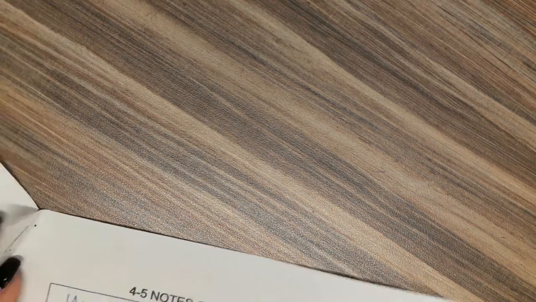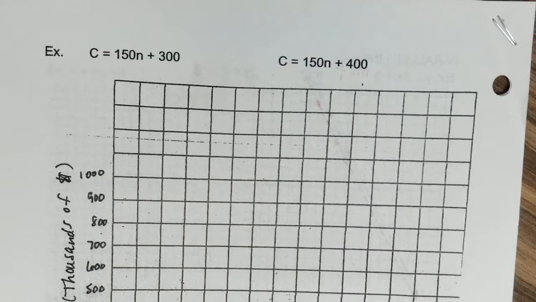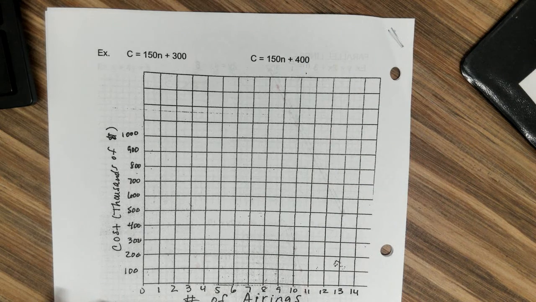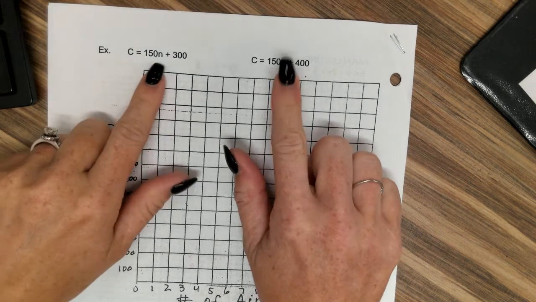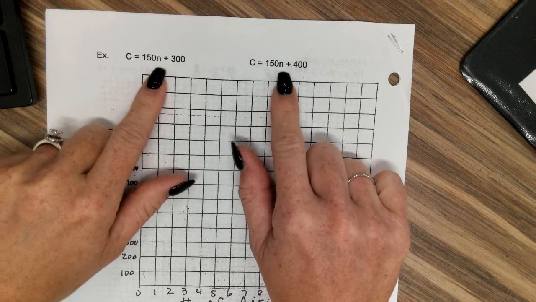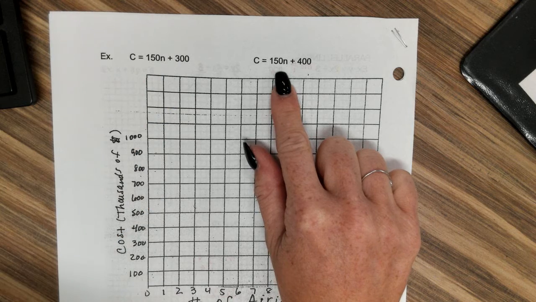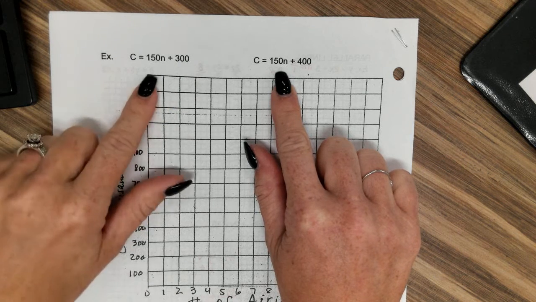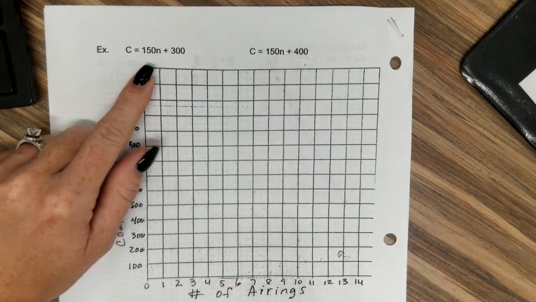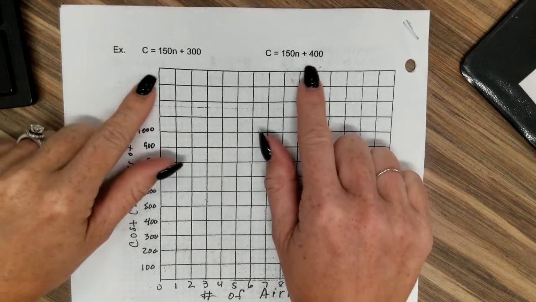All right, let's flip to the back and look at a word problem. They gave you 2 equations. What can y'all tell me about these equations just looking at them? So they're going to be what kind of lines? They are going to be parallel lines. All right? So I want you to graph these.